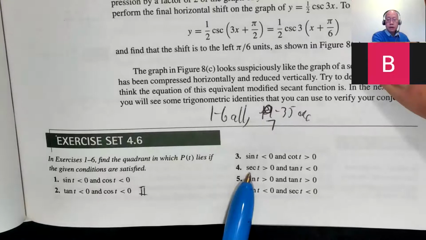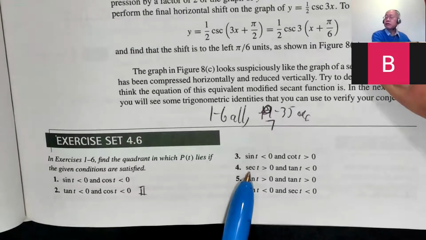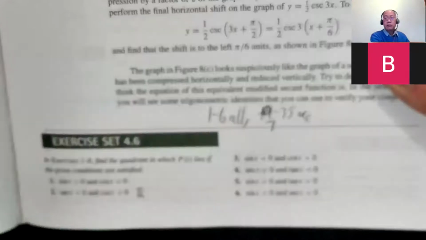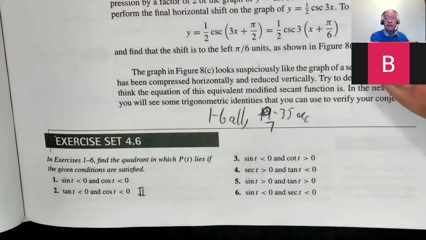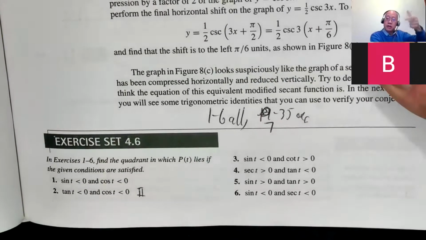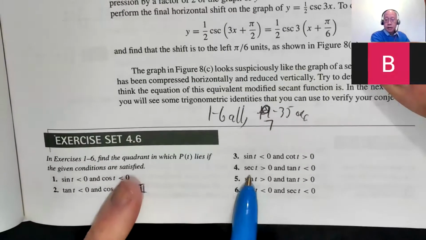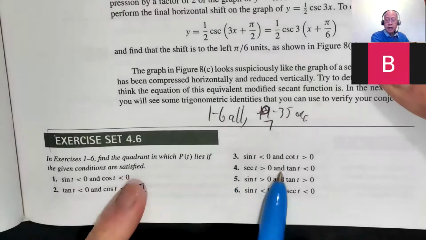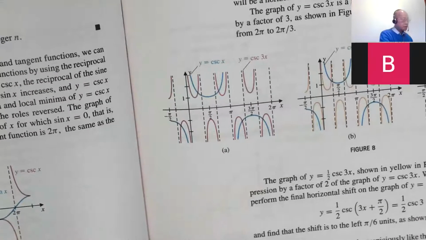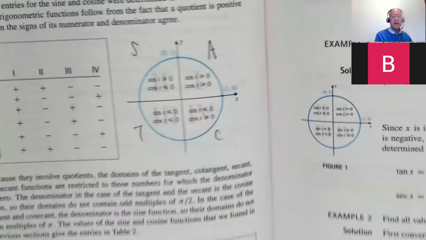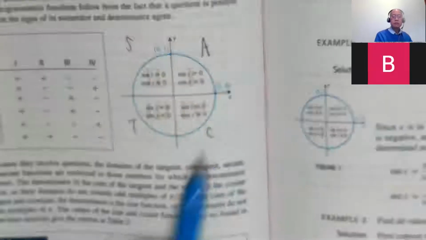Like the reciprocal of 7 is 1/7. The reciprocal of -2 is -1/2. So if a function is positive, when you flip it, it's still positive. If it's negative, when you flip it, it's still negative. So cosine positive, tangent negative is quadrant 4.